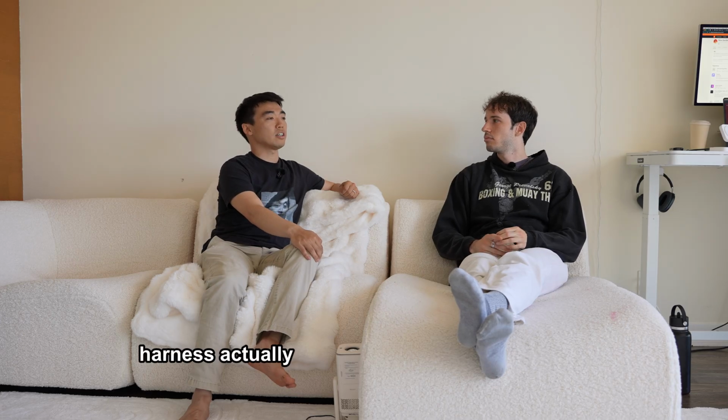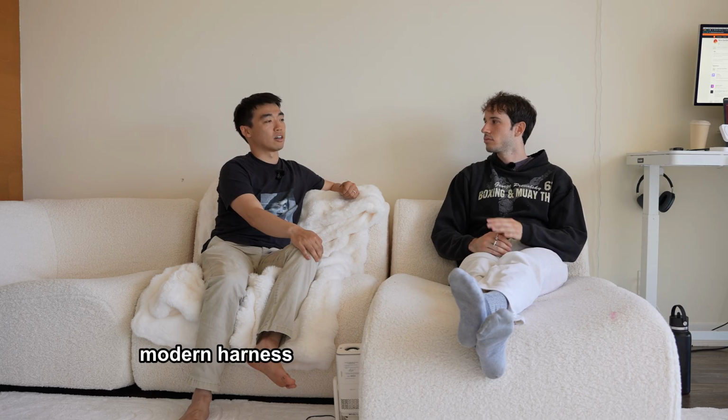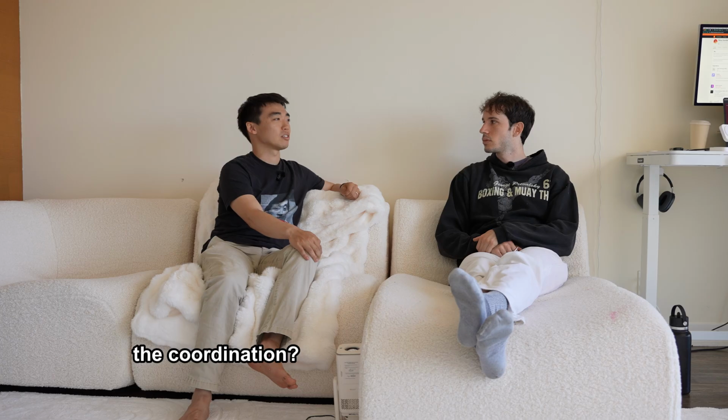Yeah. So your harness actually doesn't look like a modern harness, because a harness today is like, yo, edit file or like do a grep, right? But if your harness is controlling a ton of other agents, then I presume these tools are like not relevant. Like what is the coordination?